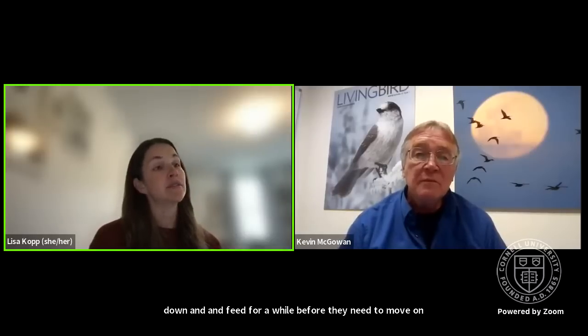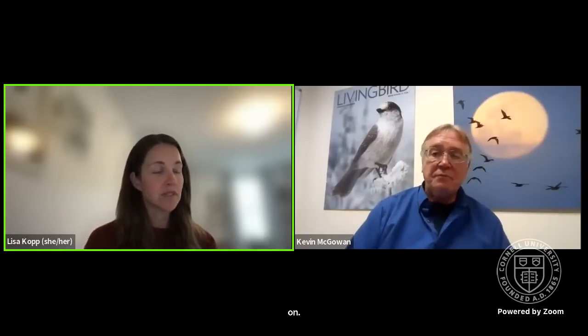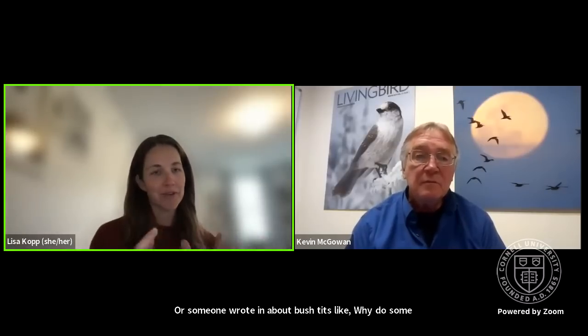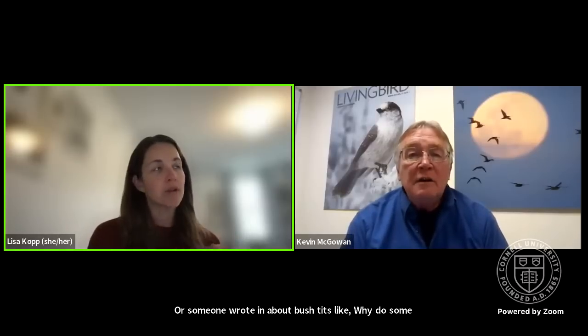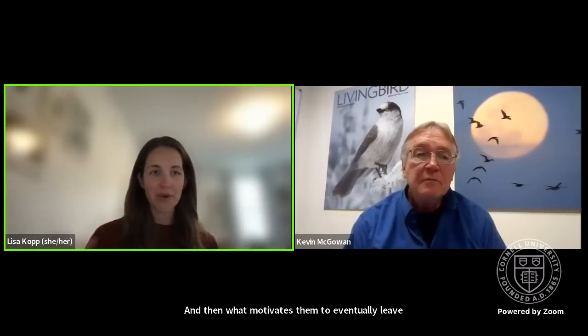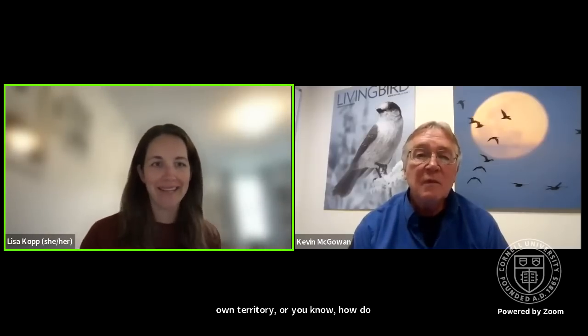So it sounds like there's some natural element to birds migrating in flocks or large groups, but I also see, even just in this area, huge flocks of red-winged blackbirds or starlings, or someone wrote in about bush tits. Like, why do some birds seem to stick together in these groups? And then what motivates them to eventually leave the group or set up their own territory, or how do those things happen?